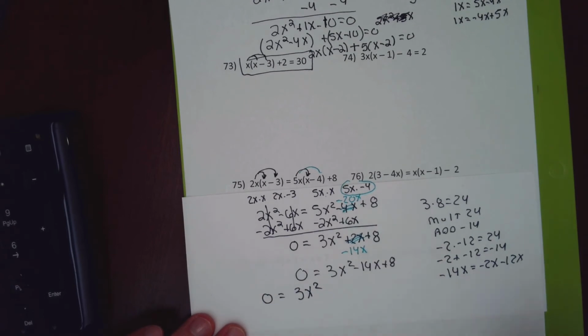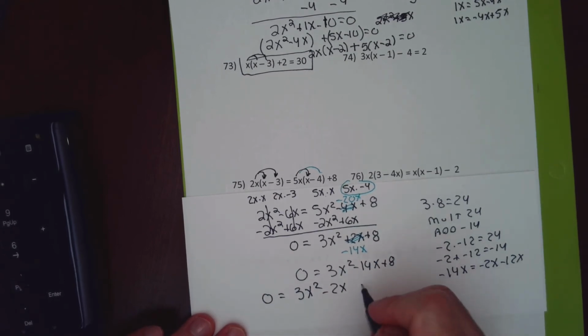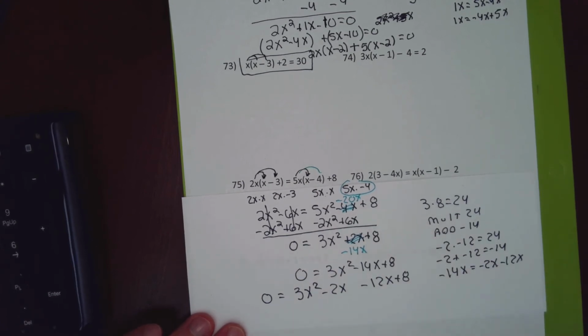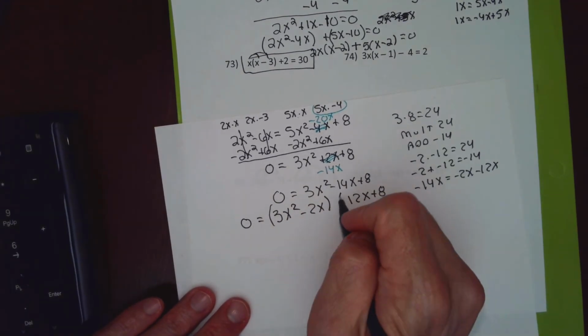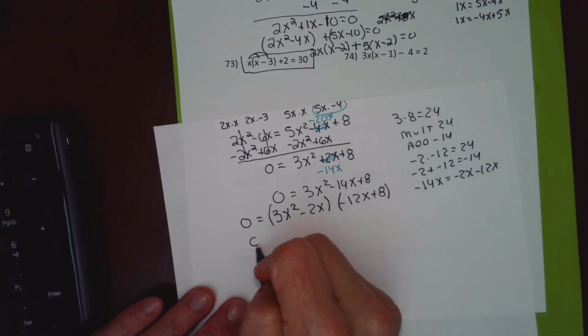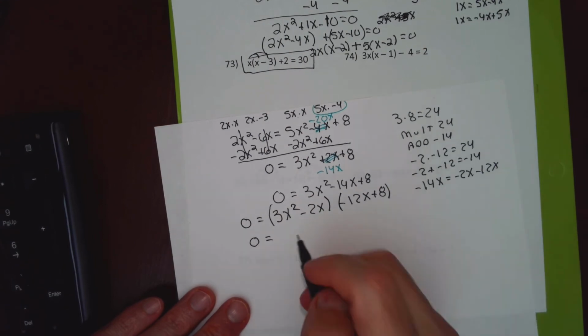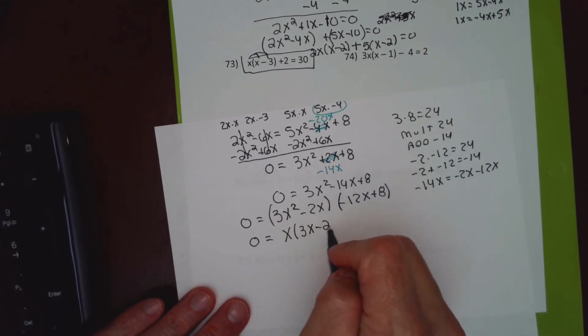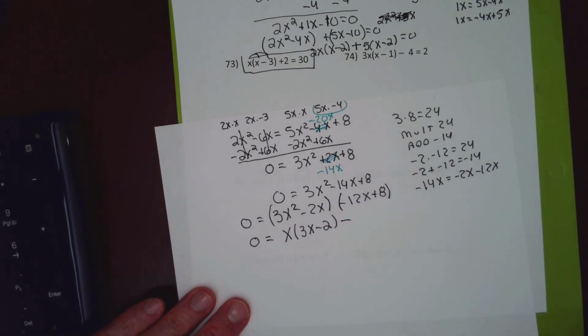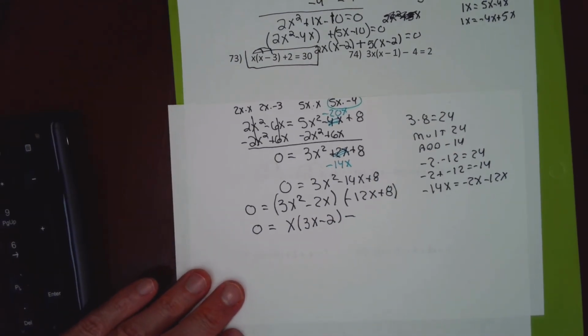So I get 0 equals 3x squared minus 2x minus 12x plus 8. Factoring by grouping, I'm going to insert some parentheses, sub the negative in the second parentheses. First parentheses, common factor of an x. When you factor out an x, you're left with a 3x minus 2. Second parentheses, I need to factor out a negative because the parentheses leads with a negative.